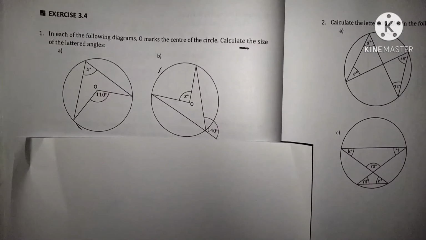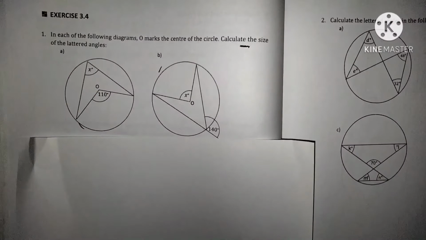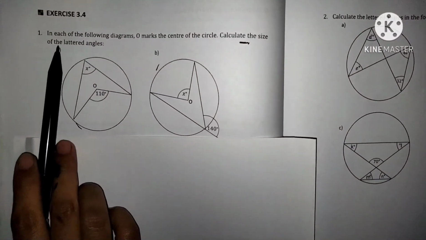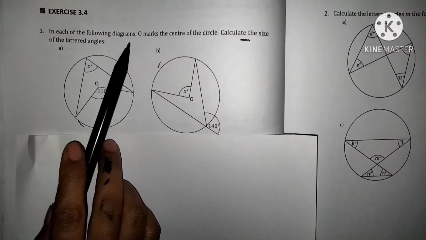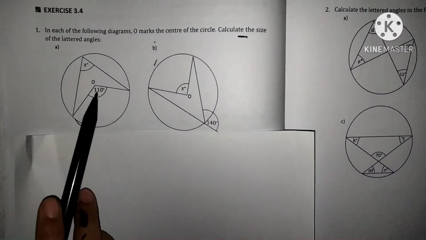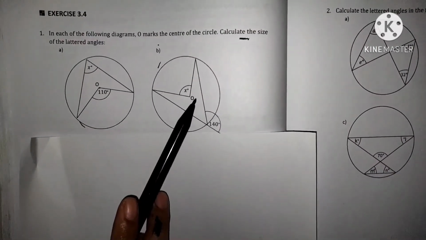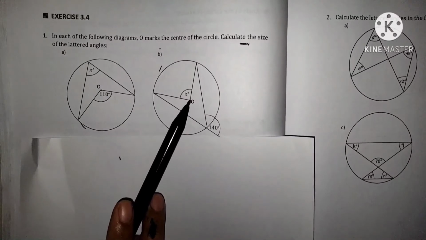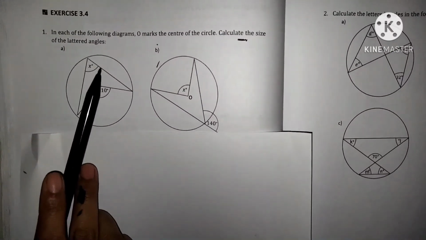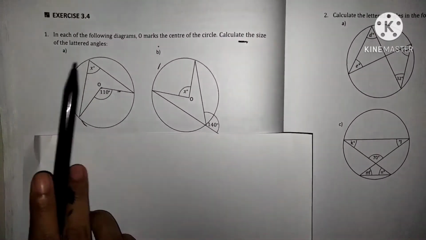Okay, now I will explain about exercise 3.4. Number 1. In each of the following diagrams, O marks the center of the circle. Calculate the size of the lettered angles. Okay, 4.A.